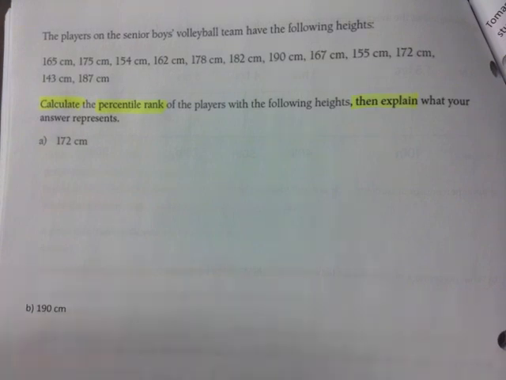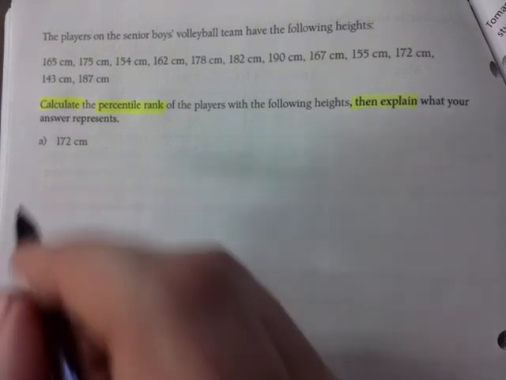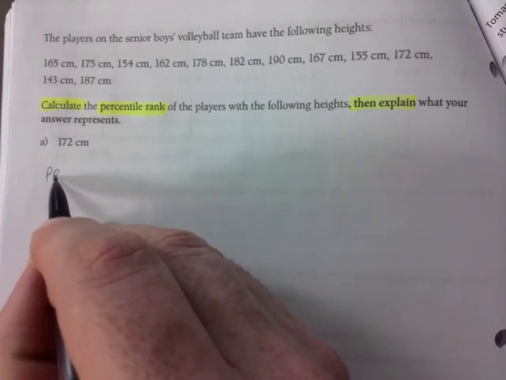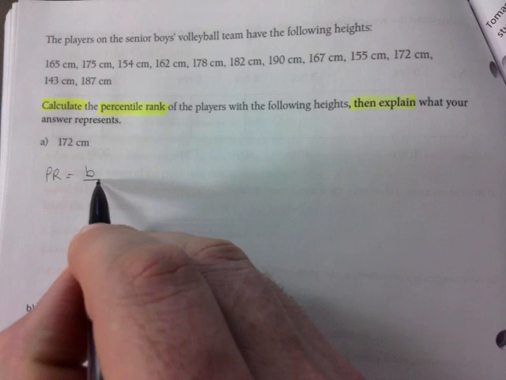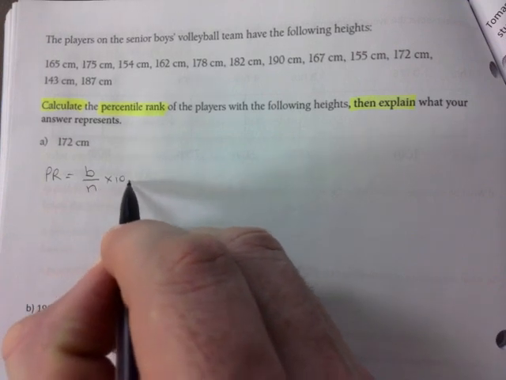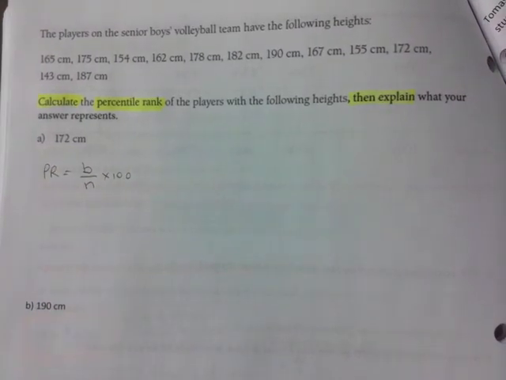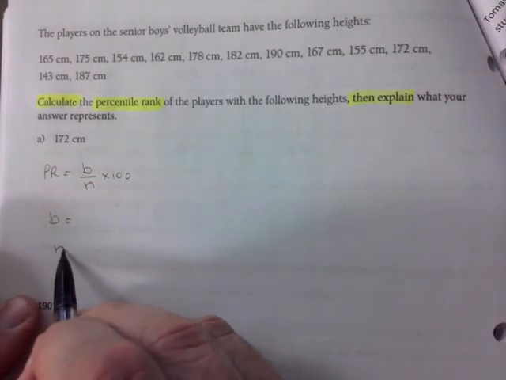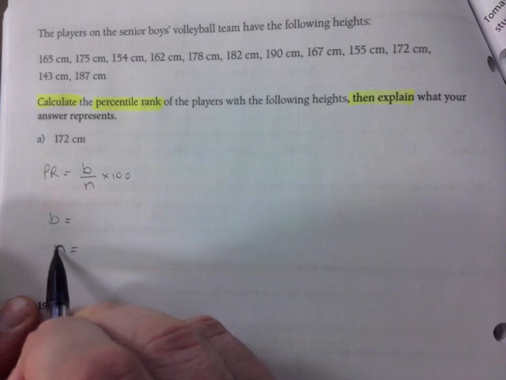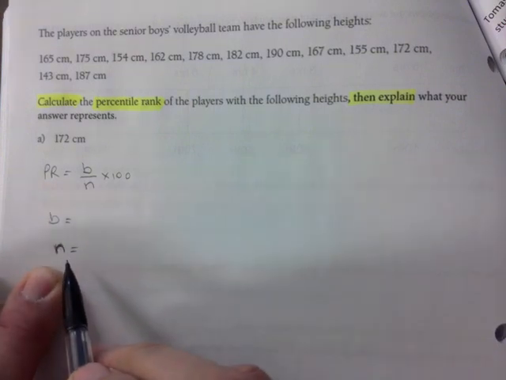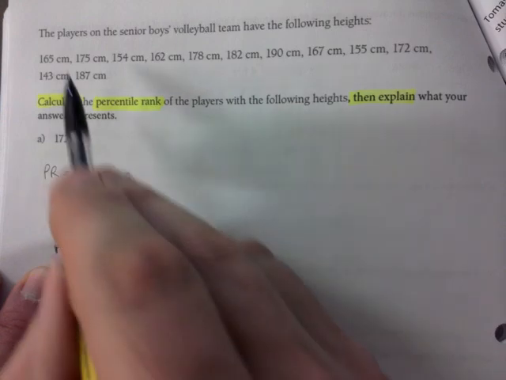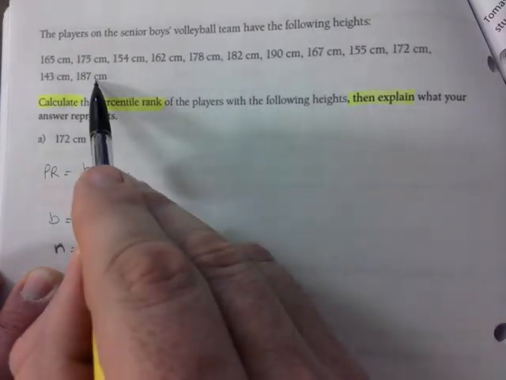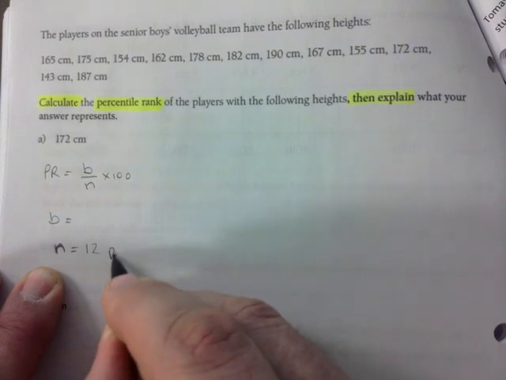Okay? So we're gonna do one at a time. Percentile rank calls for B over N times 100. Don't rush ahead to the answer just yet, okay? What is B and what is N in this particular case? N is the easiest one, total number of values. So let's count. 2, 4, 6, 8, 10, 12. 12 players. Write that down.